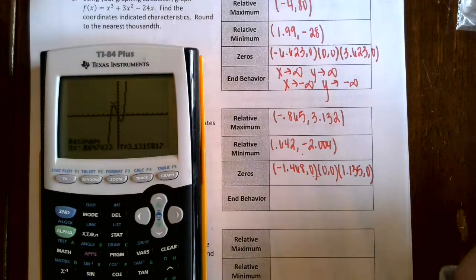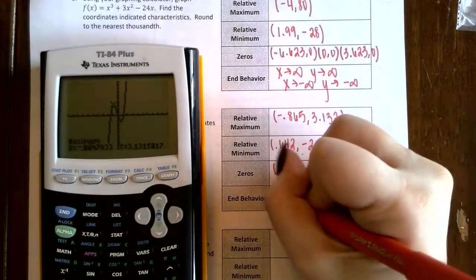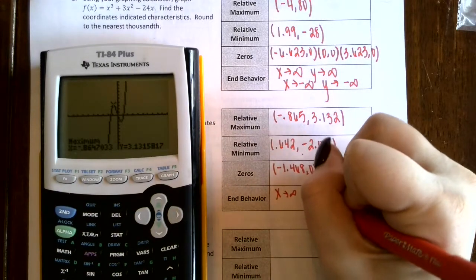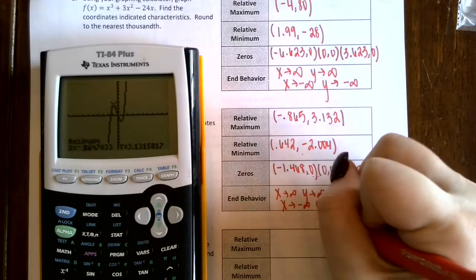Okay, and then for my end behavior, so as X is getting larger, I'm also getting larger. As X is getting smaller, my arrow is getting smaller.